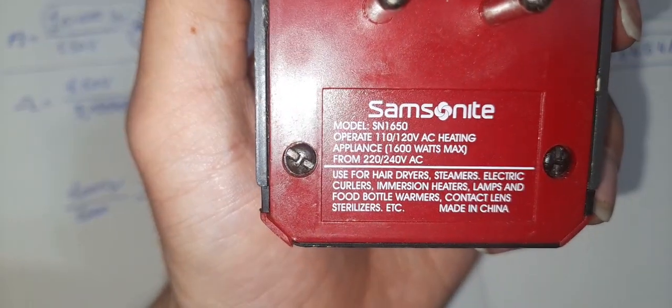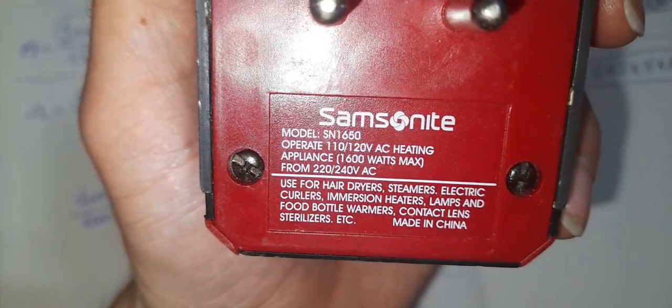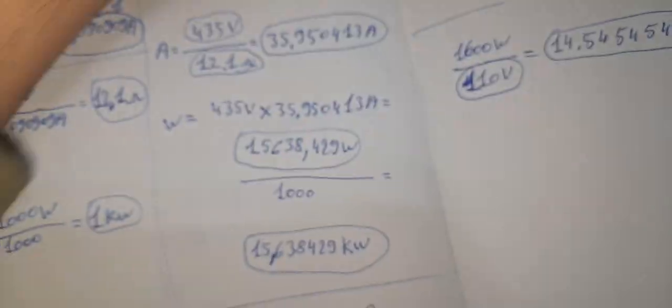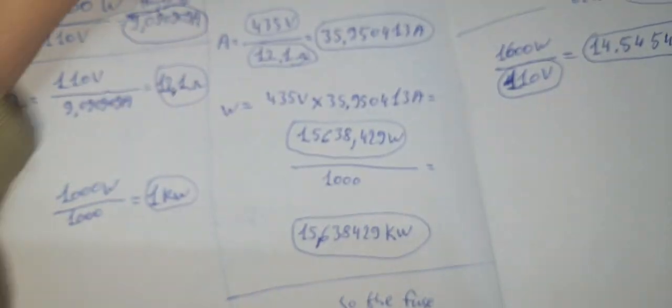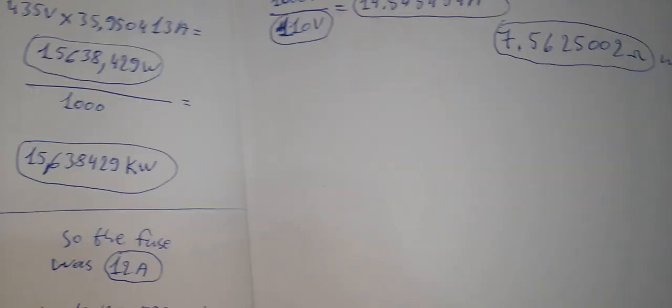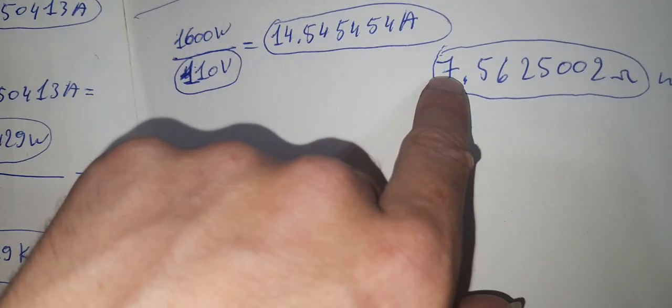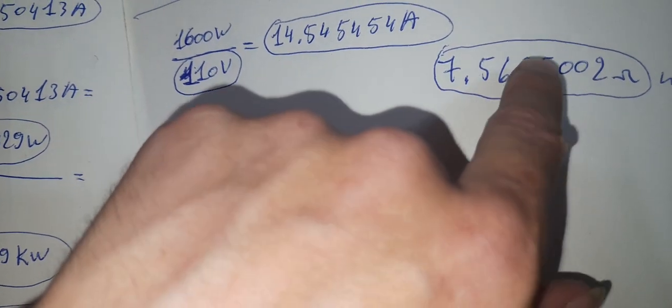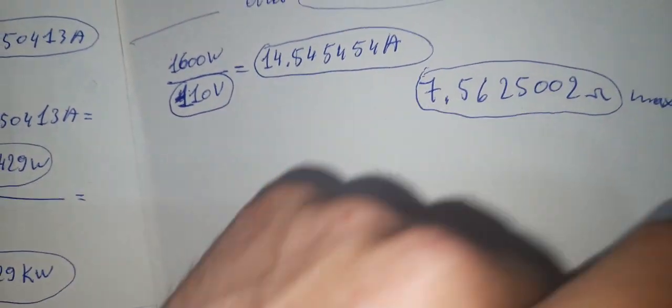And the voltage that's supposed to work this shitty capping thing that burned my poor lamp was maximum 14.545454 amps. So it is 7.5625002 ohms maximum.